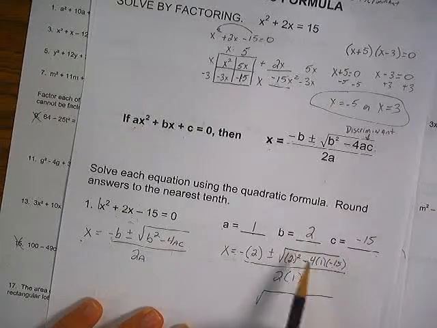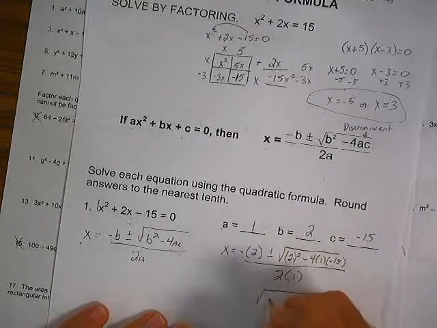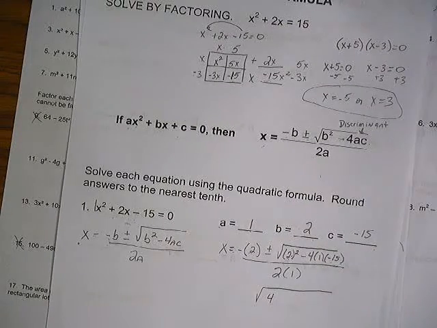I'm just going to start here. What is 2 squared? 4. Now, if you look here, what am I actually multiplying together right here? That's negative 4 times 1 times negative 15. Now, how many negatives are right there? 2.